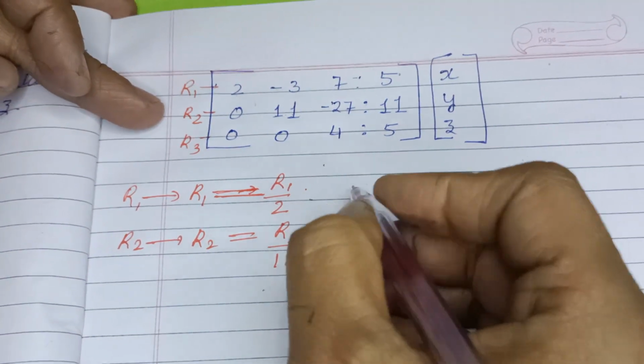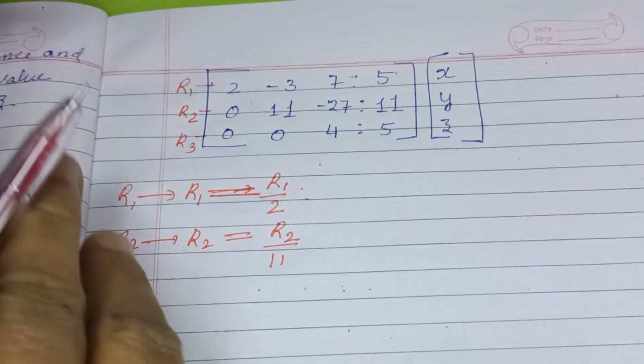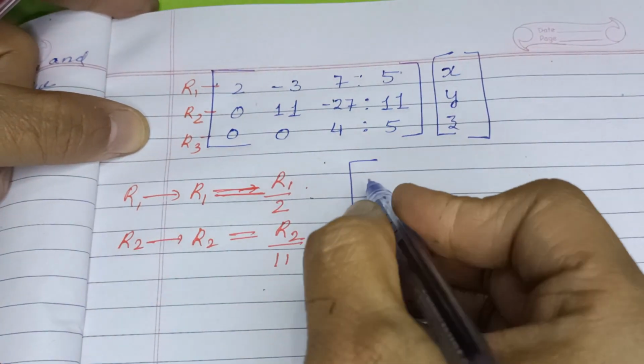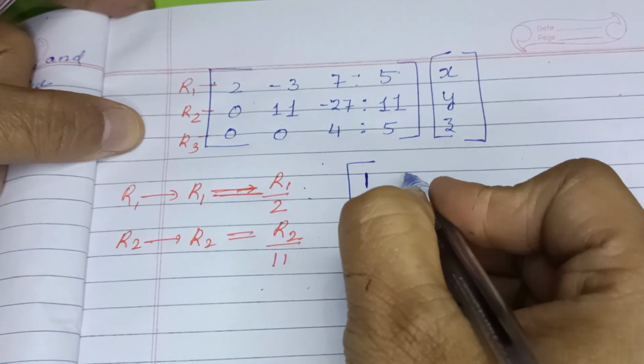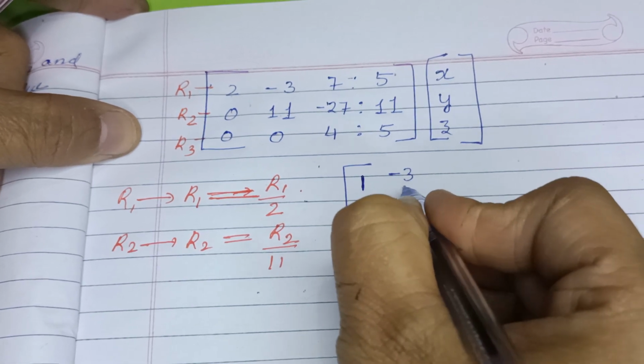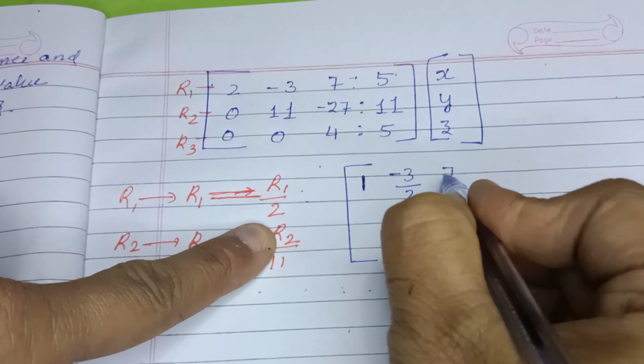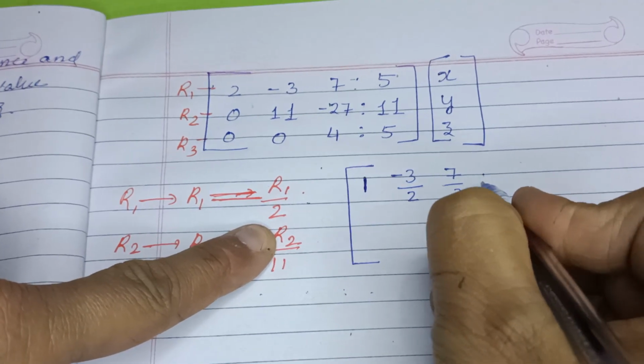Now I write down the things that are given here, and I will try to find this out. Okay, I got this is 1, and then here 3 by 2, obviously I divided by 2, so 7 by 2, and then here 5 by 2.